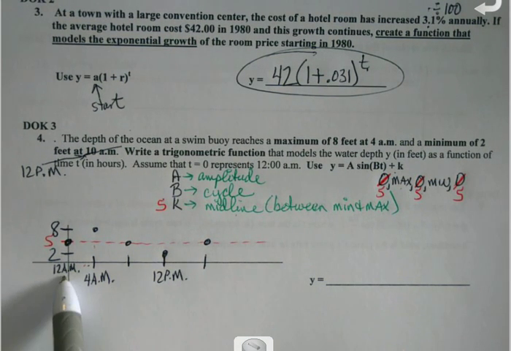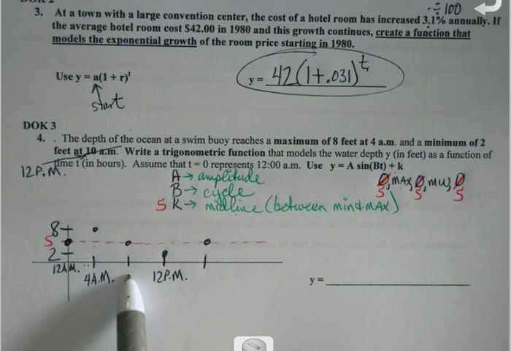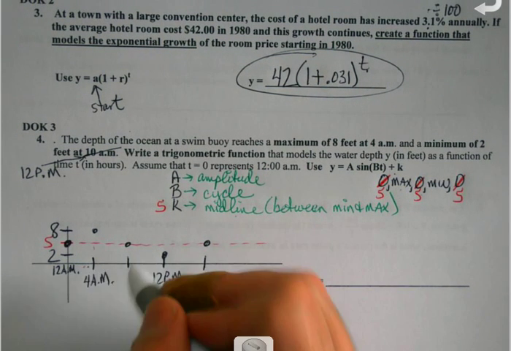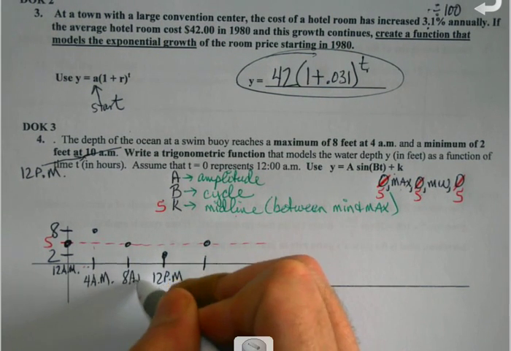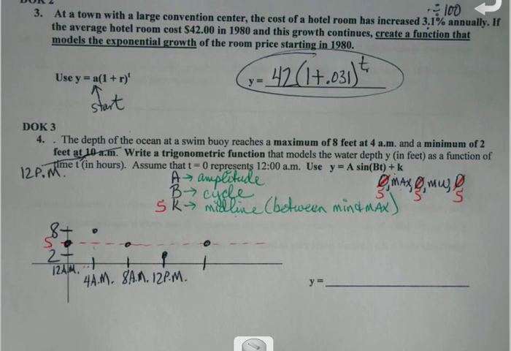Start at 12. Then I go to 4. If the pattern continues, what time would be next? 8, because you add 4. I add 4 again, and what a coincidence. 4 to 8 is 4 hours. 8 to 12 is 4 hours.